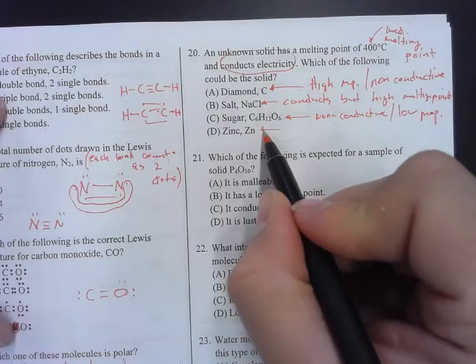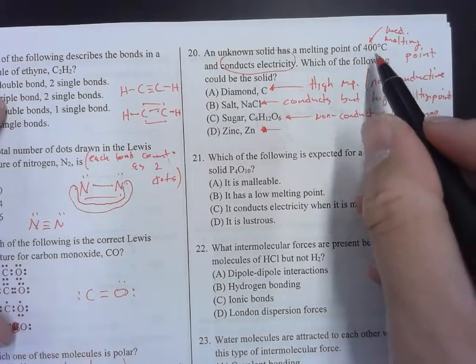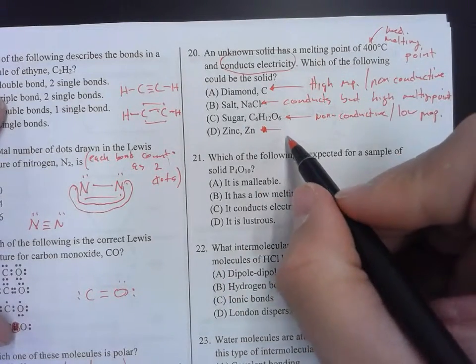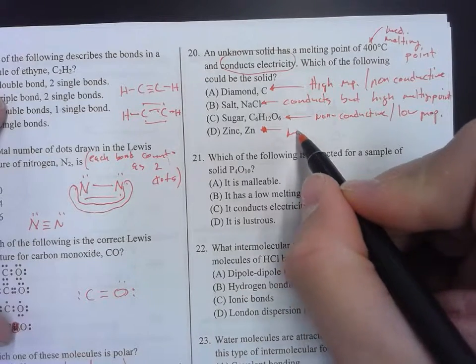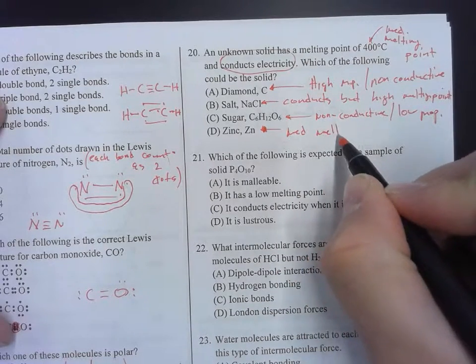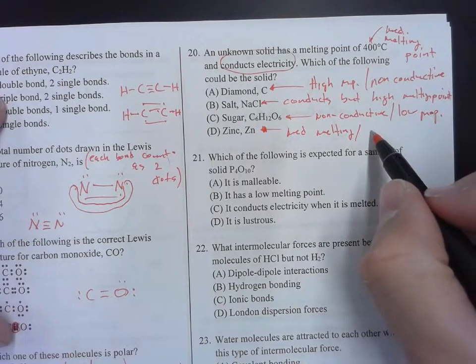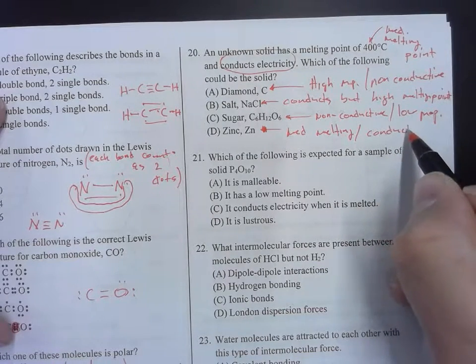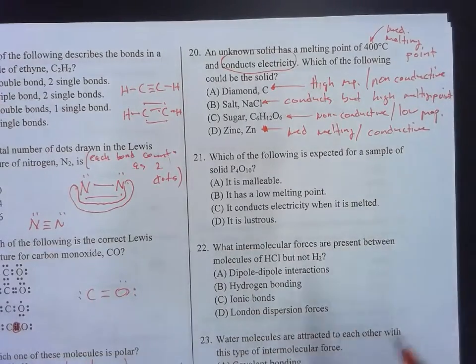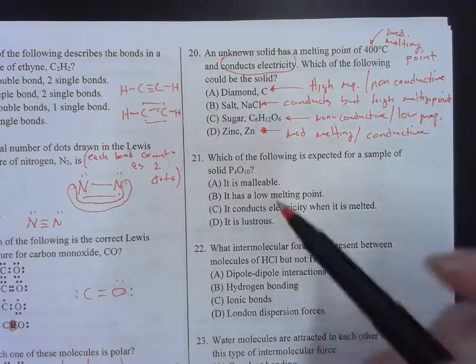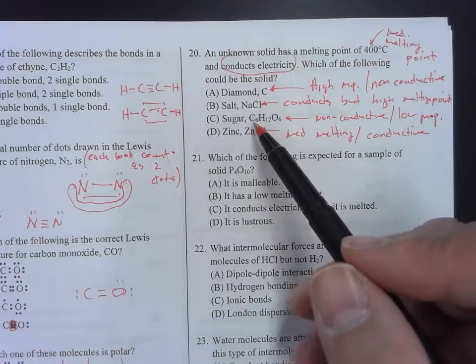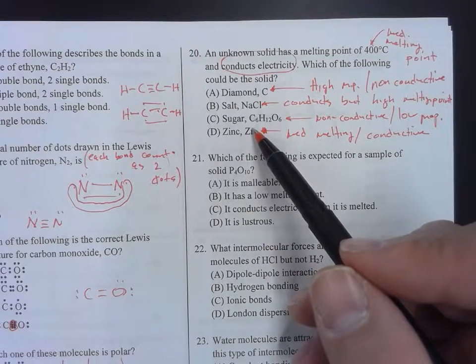So the only thing left here: 400 degrees Celsius is about the melting point. It's a medium melting point, and it's also conductive. So medium melting point, 400 to 800. These salts get up to 1,000, 1,500, something like that.